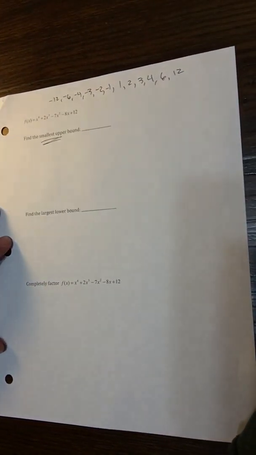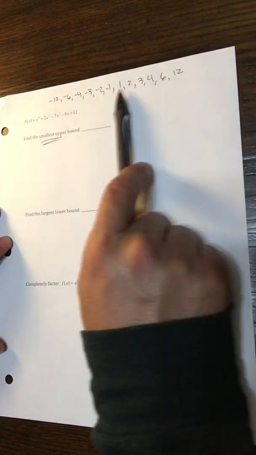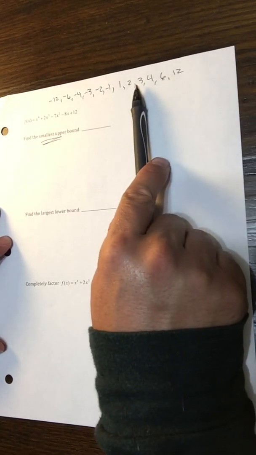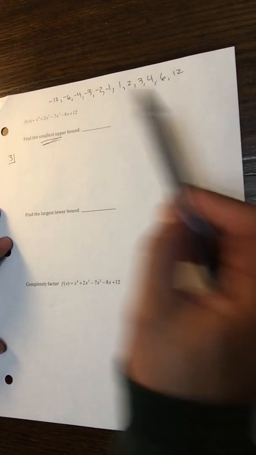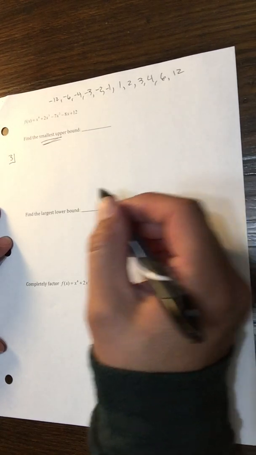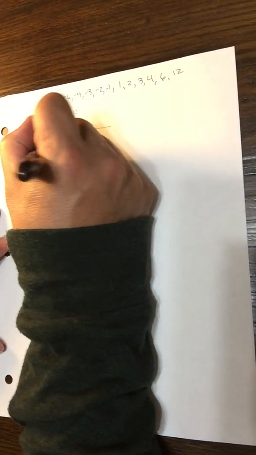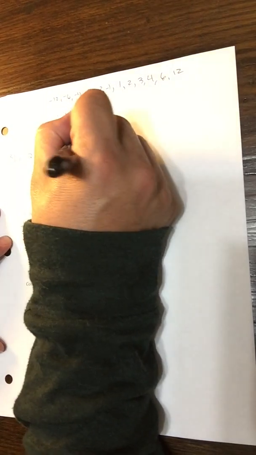Those are all my possibilities. So what I'm going to do is go for something in the middle here. All right, I'm gonna get a little greedy. I'm gonna go with 3. Let's see what happens when I put in a 3. It's possible 3 is going to give me a 0. I am kind of guessing and hunting for x-intercepts here in the long run. But this goes 1 for the x to the 4, 2 for x to the 3, -7, -8, and 12. Let's see if this 3 works.